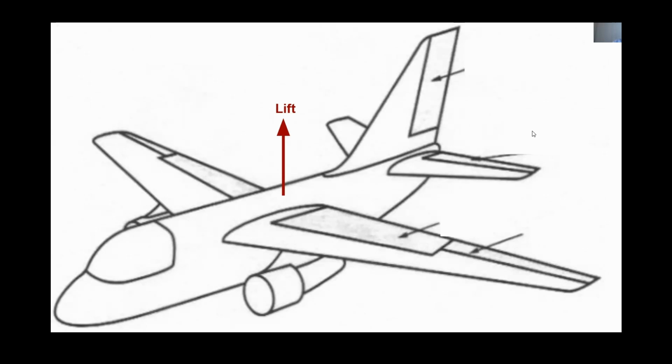Lift is offset by the next force, the weight of the aircraft. The difference between these forces determines how high in the air the plane stays. If lift is greater than weight, the plane rises. However, if lift is less than weight, the plane will fall.